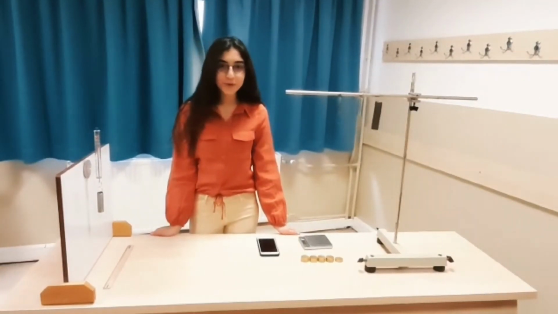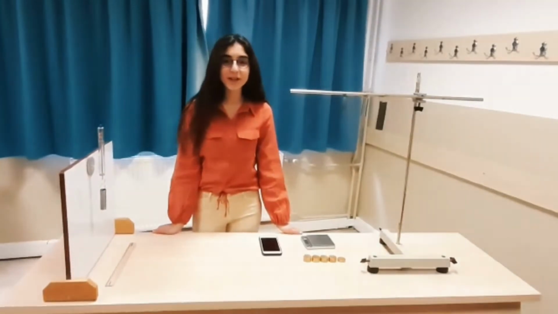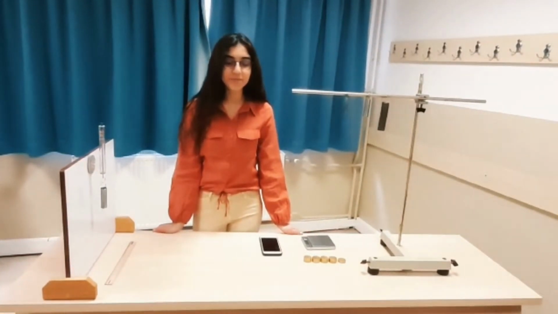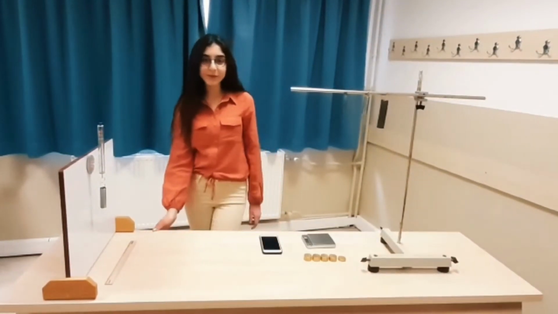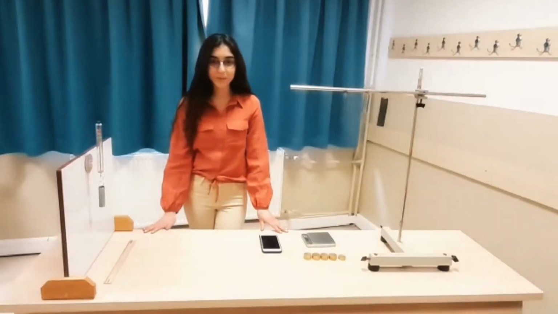I am a freshman student at Bilkent University and my department is Industrial Engineering. Today I am going to perform an experiment for my Physics 101 lab project.